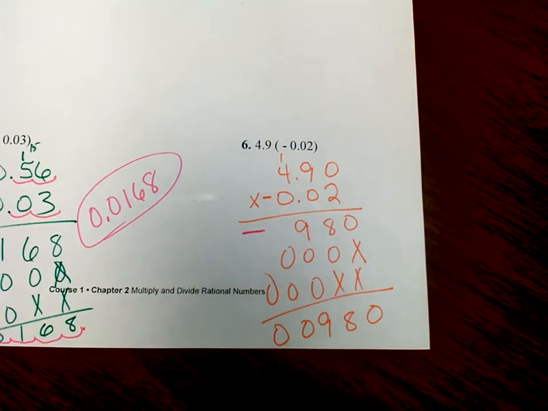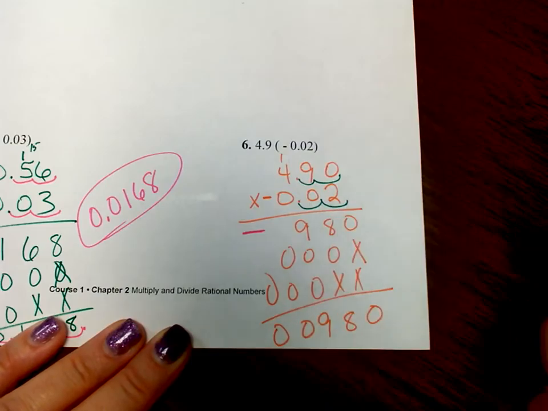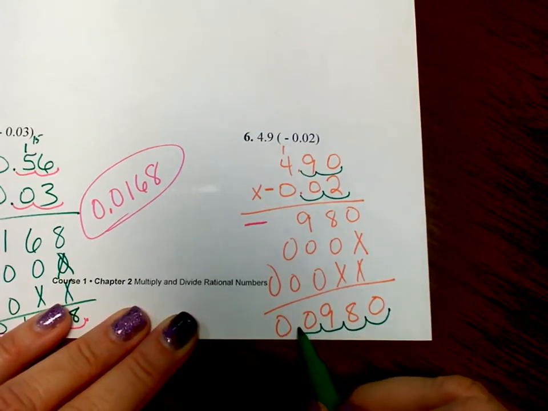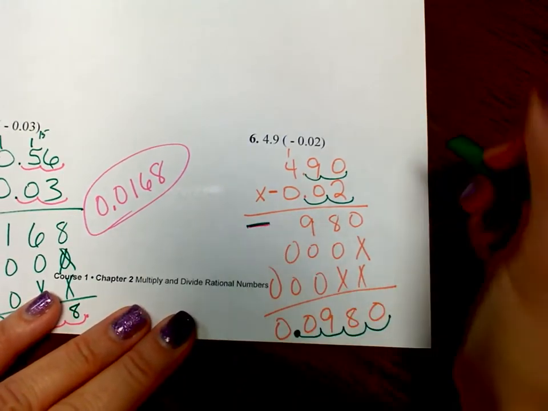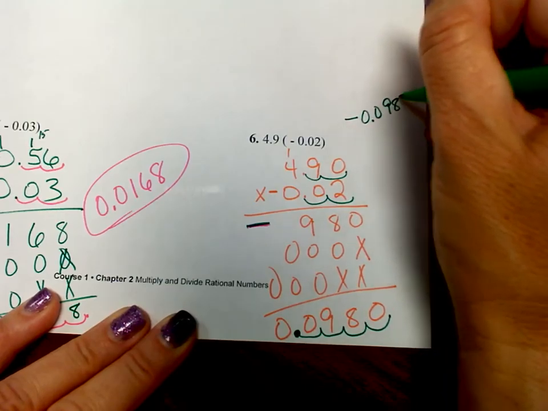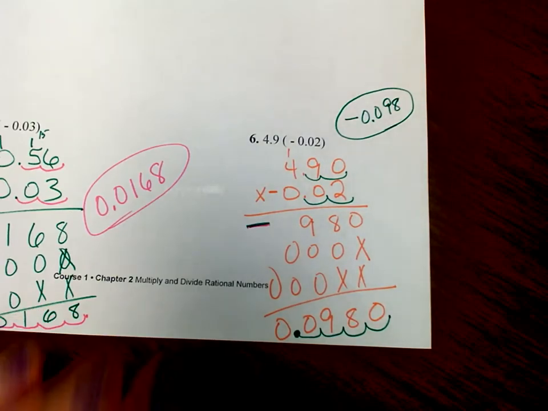And then we go back to our decimal spots. 1, 2, 1, 2. So you're going to start here. 1, 2, 3, 4. And so it's a negative, remember that. So you have a negative 0.098. You can leave this last 0 off. It's okay.